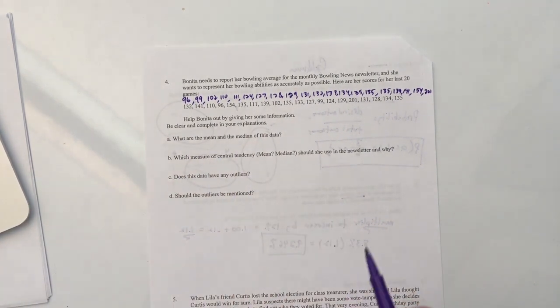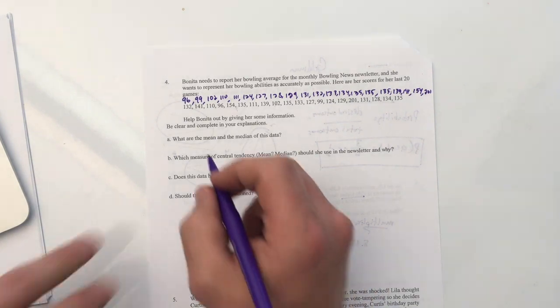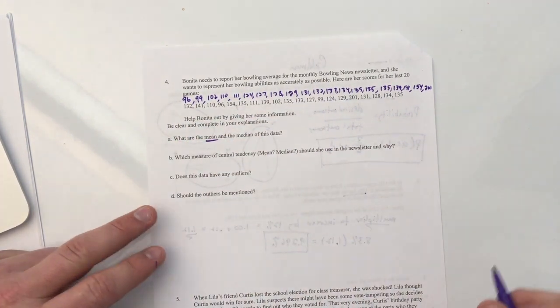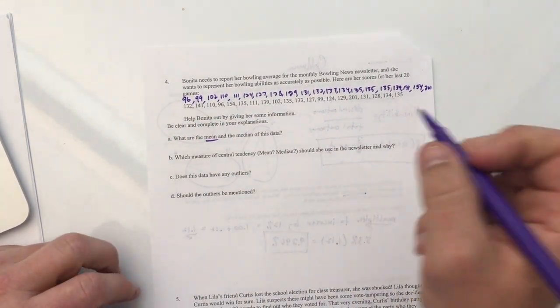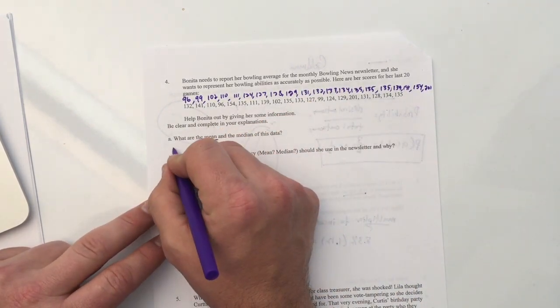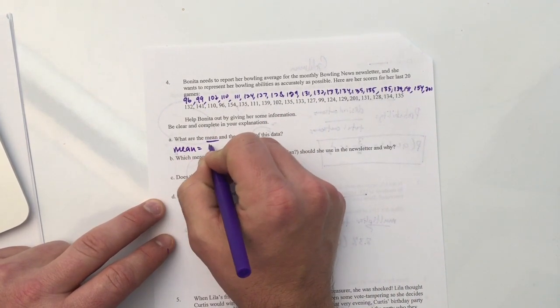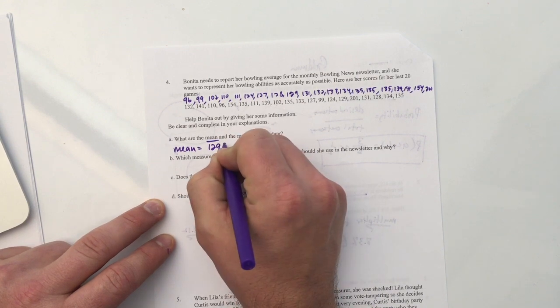Help Bonita by giving out some information. What are the mean and median? Well, for mean, I need to add all these up and then divide by 20 because there are 20 different numbers. If I do that, I'm going to get that the mean is 129.8.